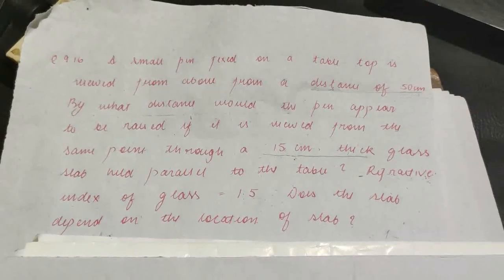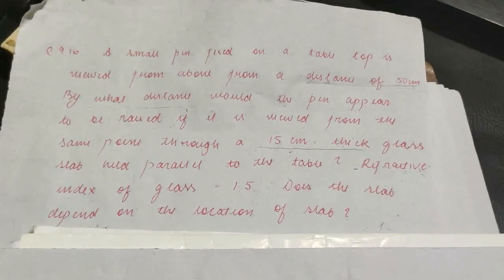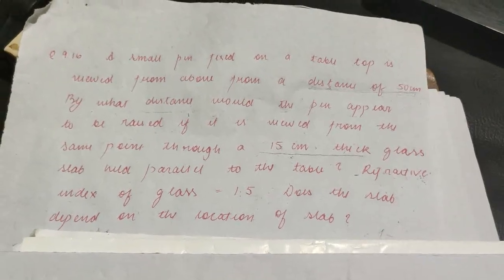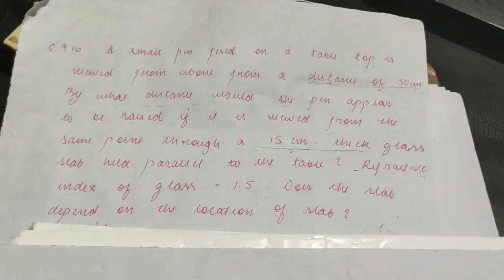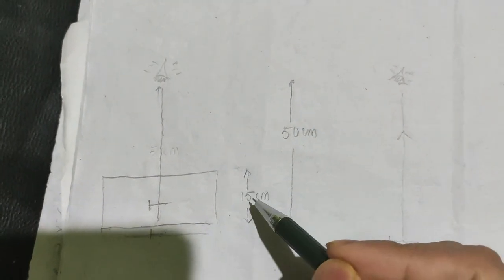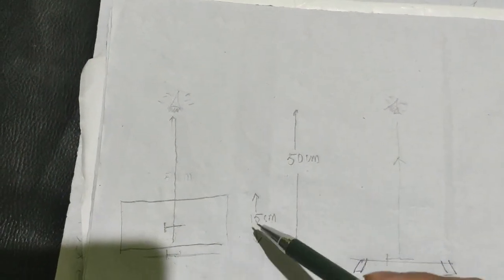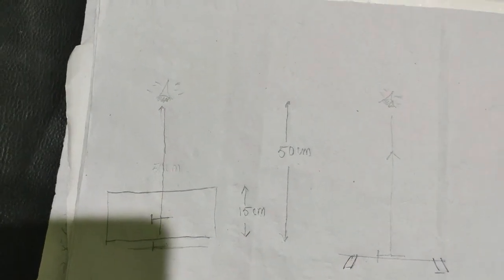By what distance would the pin appear to be raised if it is viewed from the same point through a 15 centimeter thick glass slab? Now in this part, they have introduced the glass slab. And they have asked by how much distance the pin will appear to be raised. Suppose they have introduced a glass slab of how much? 15 centimeters. So I want you to underline 15 centimeter. Now how is it possible?